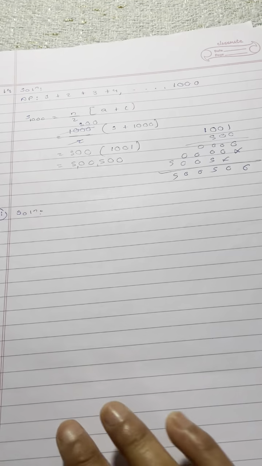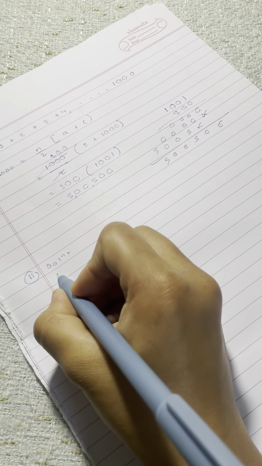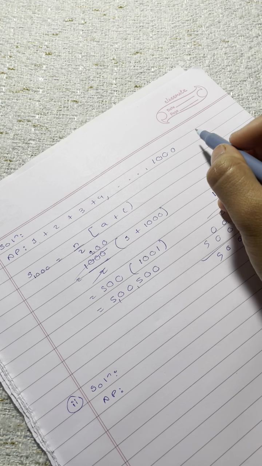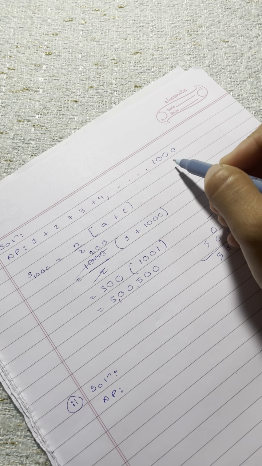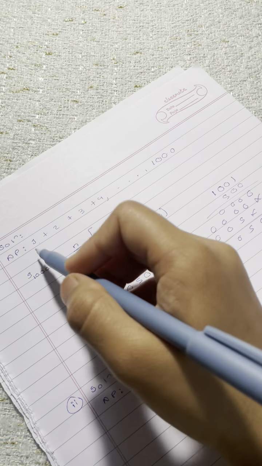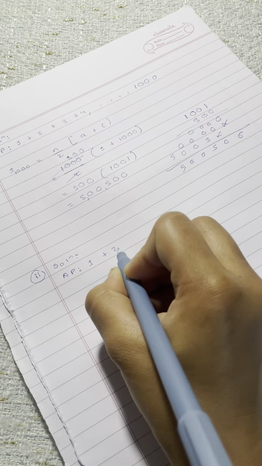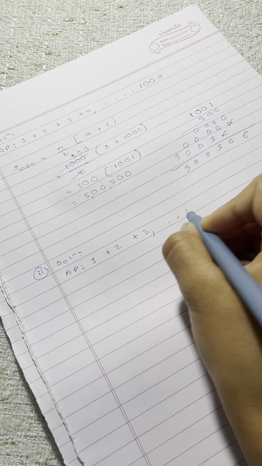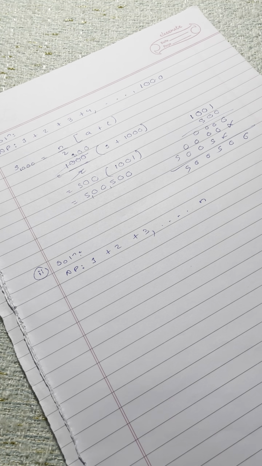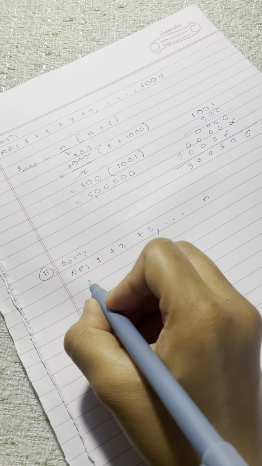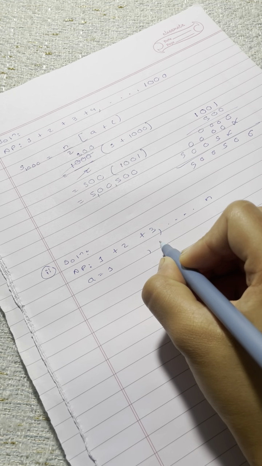In simple terms, the number of terms is finite, not infinite, so we know the first term and the last term. So 1 plus 2 plus 3 and so on, where the first term is 1 and the last term is n.